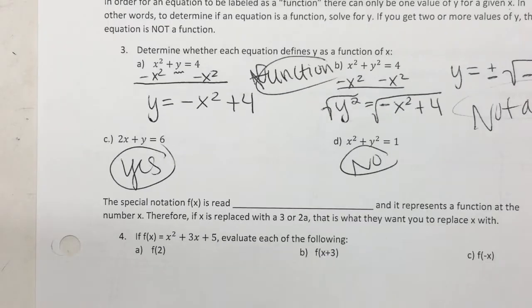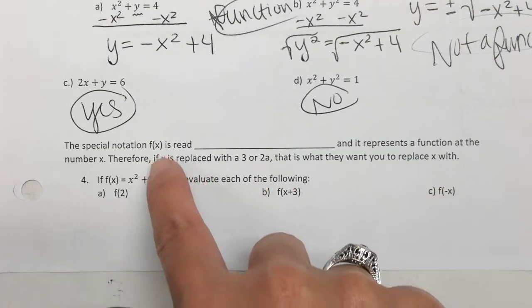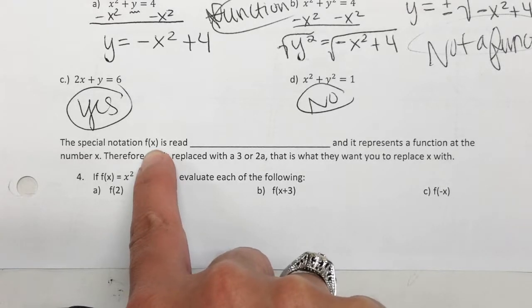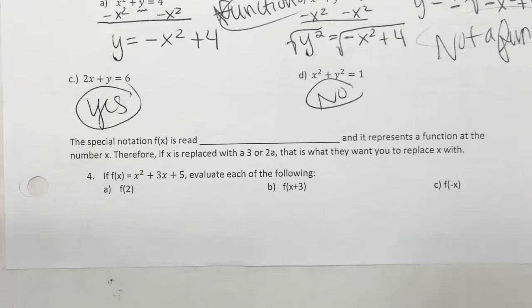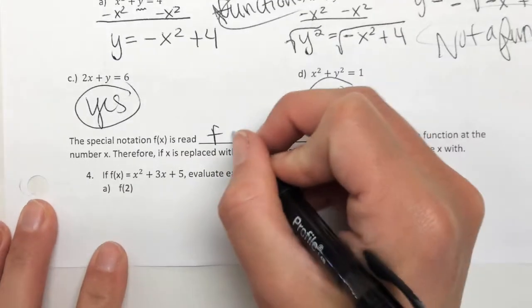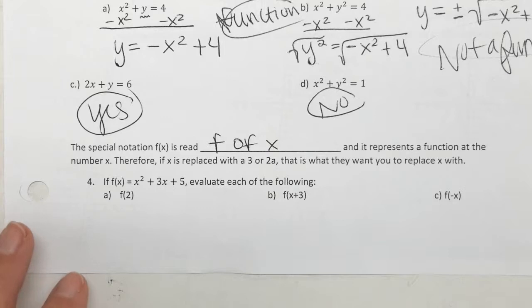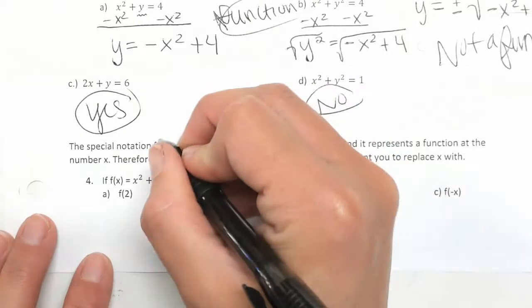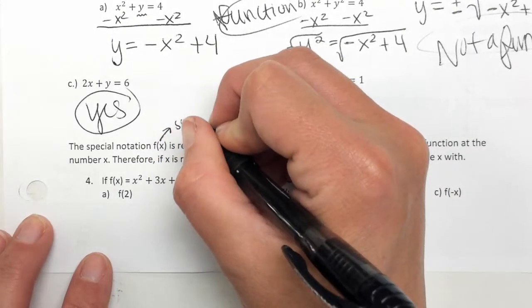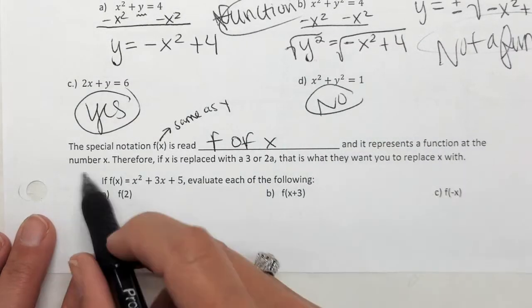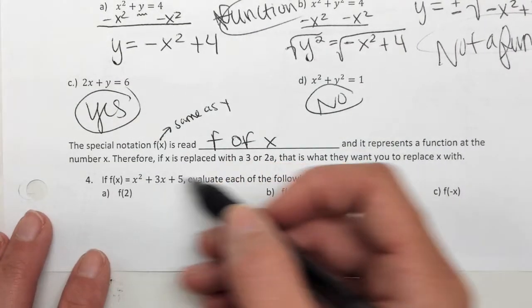Alright. The special notation. Can somebody tell me what that says? F of x is y. F of x. Good. That's what I was looking for. This is read f of x. Y. And it's the same thing as what? Y. Very good. So I want you to put same as y up here. And it represents a function at the number x.